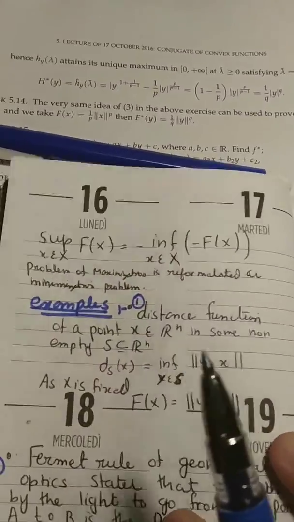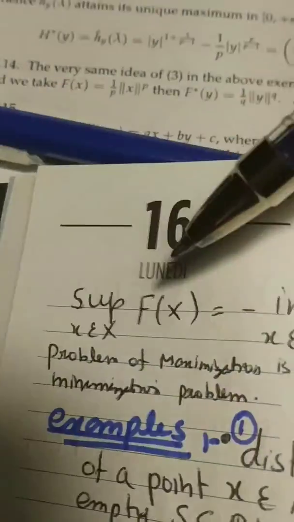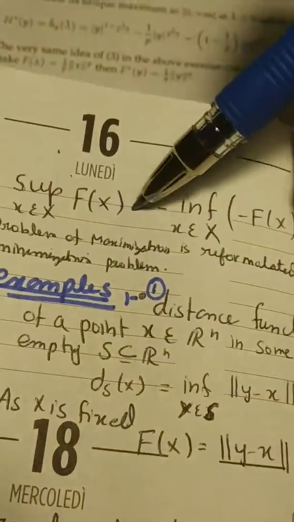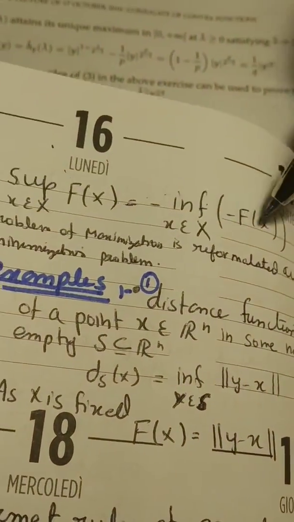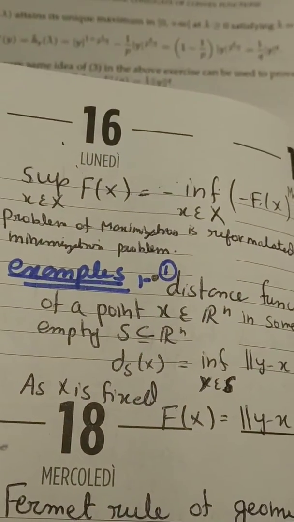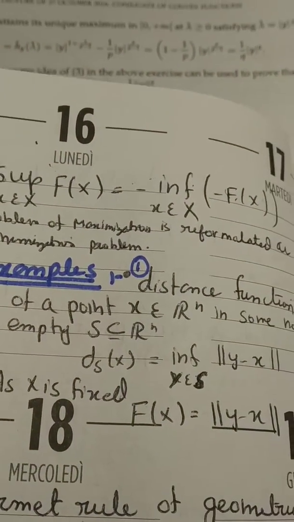We will say, supremum is equal to minus infimum of minus of the function. Problem of maximization is reformulated as minimization problem.